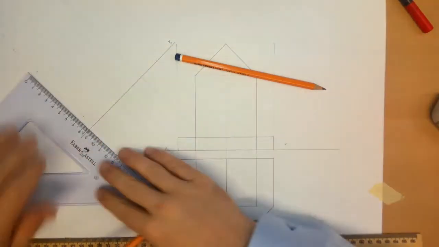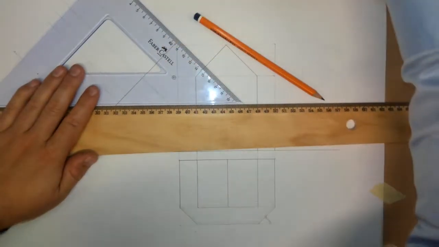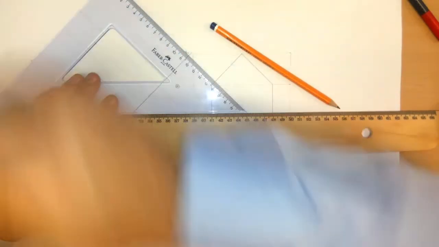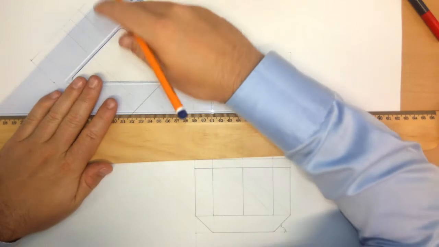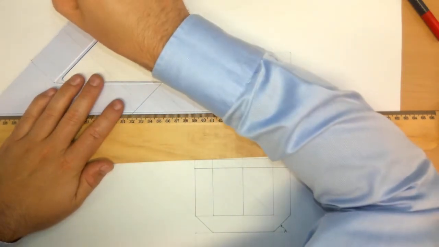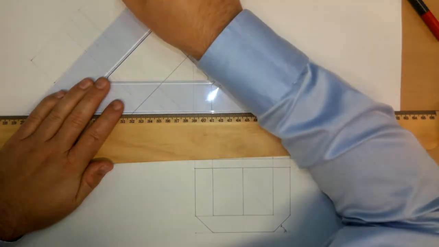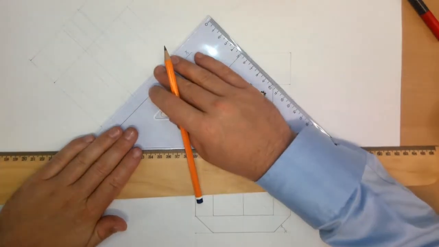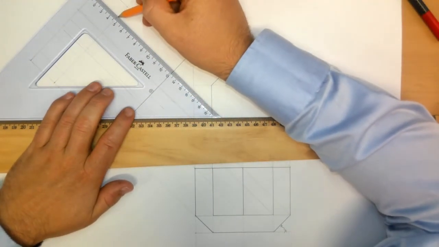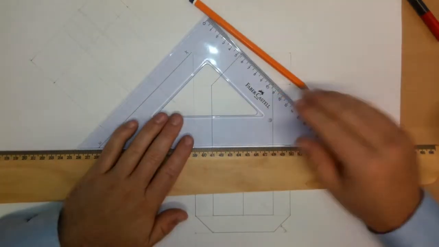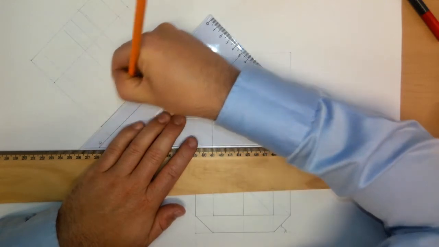And there's the height line for the apex. Now, I'm going to draw them parallel to my X1, Y1 line. I'll just extend them.